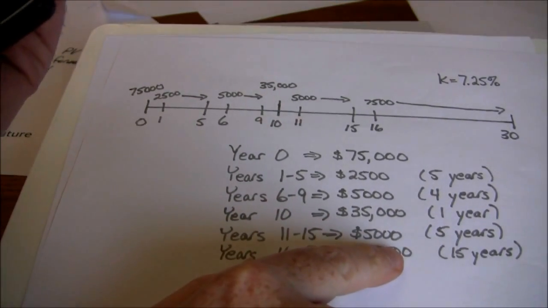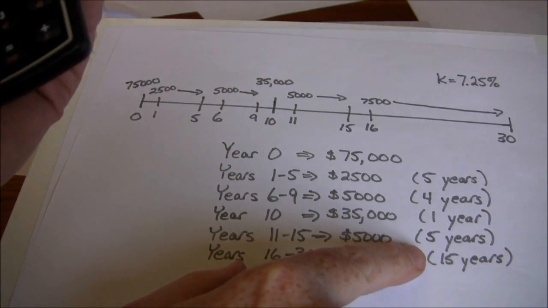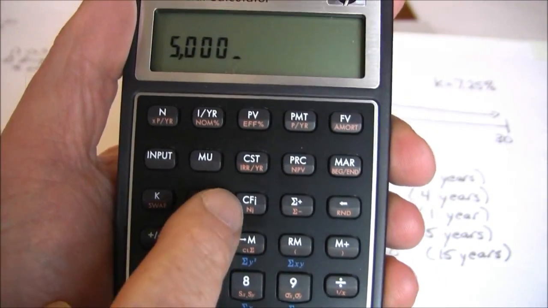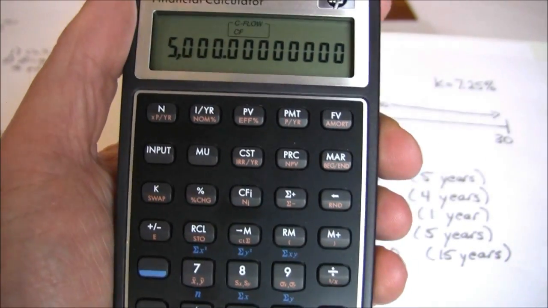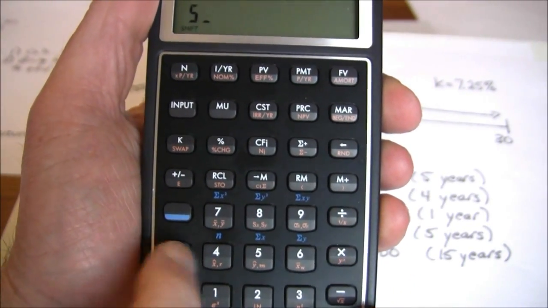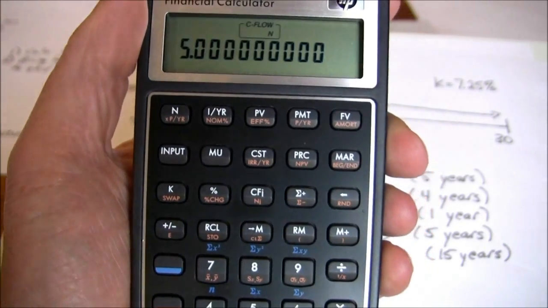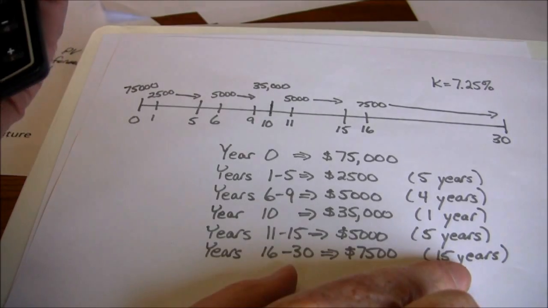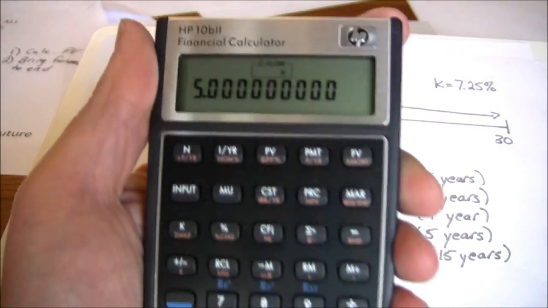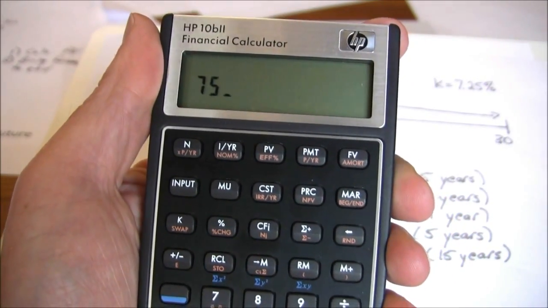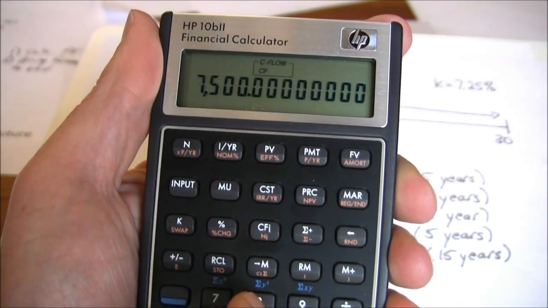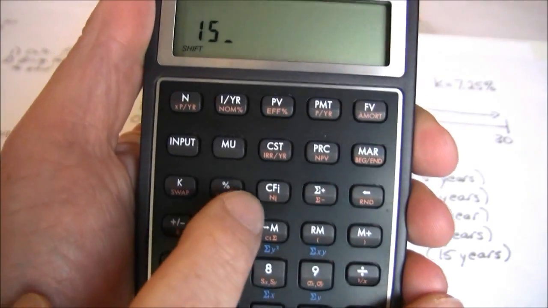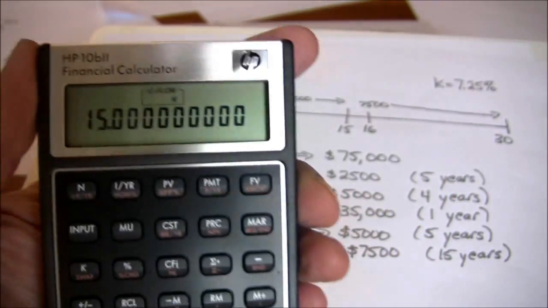We can go right to our next sequence, which is 5,000 per year for 5 years. So 5,000 CFj. We need that for 5, Shift, and Nj. And lastly, we have our 7,500 per year for 15 years. So 7,500 CFj. We need an Nj of 15, Shift, Nj. Now all our cash flows are entered.